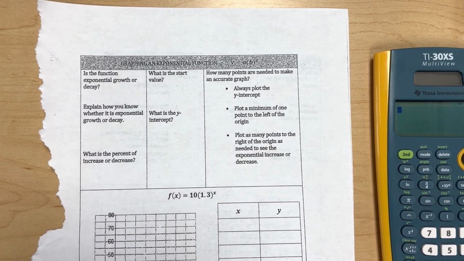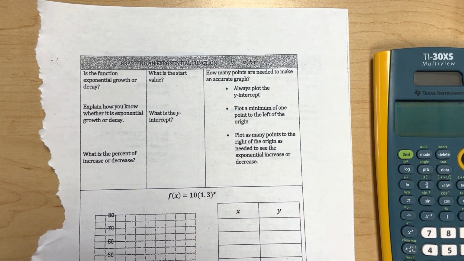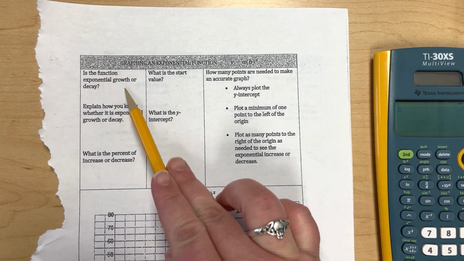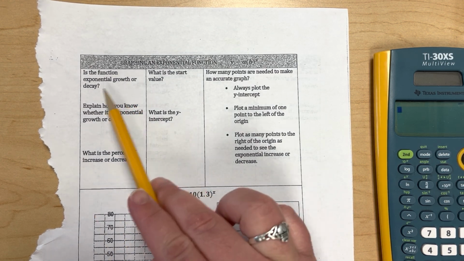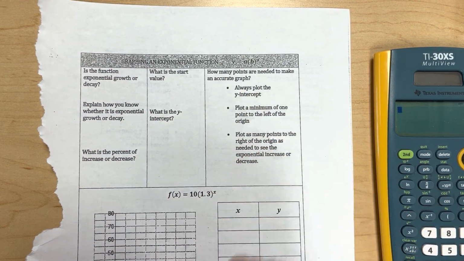Hey guys, in this video, I'm going to show you how to graph an exponential function. So when you're given an exponential function, it's important to recognize several different things before you actually start graphing. The first of which is understanding whether or not the function is growing or decaying. And the way that you decide that is by looking at the number inside the parentheses.